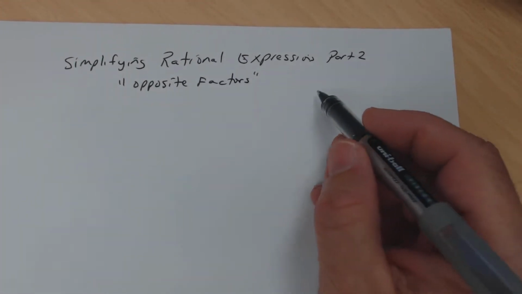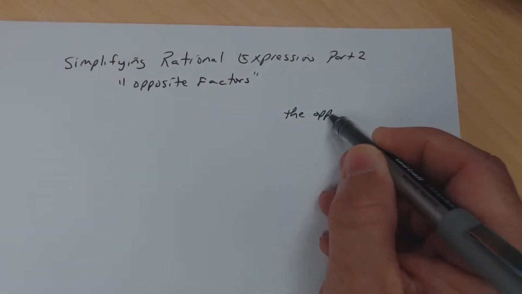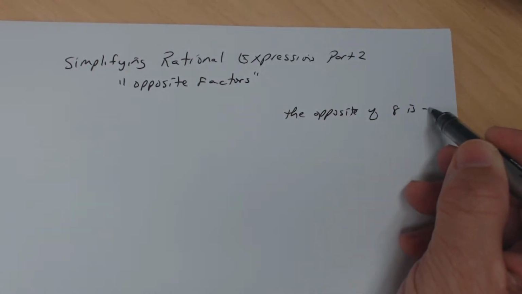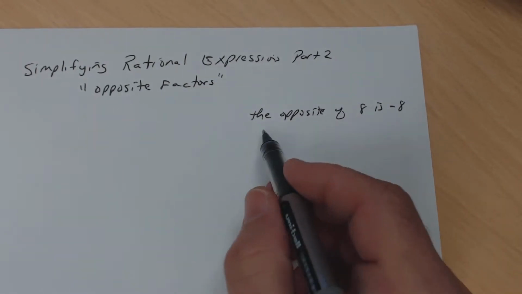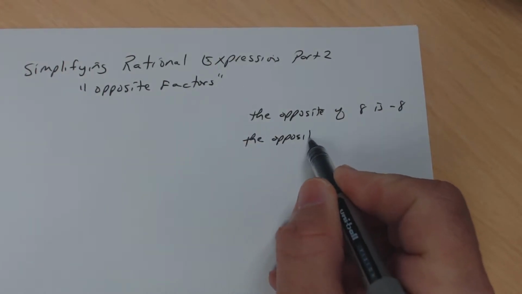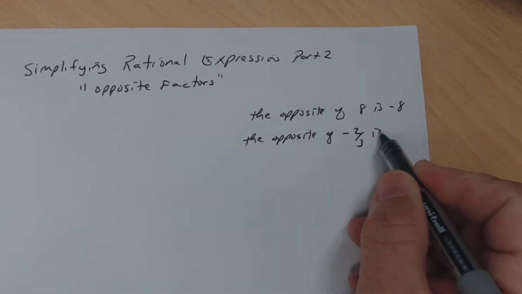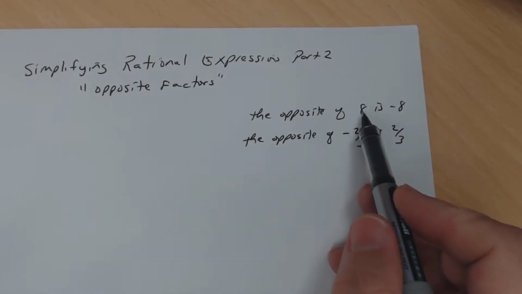Okay, so in a previous course, you talked about something like this. The opposite of 8 is negative 8. So 8 and negative 8 are opposites. The opposite of negative, let's say 2/3, is a positive 2/3. Negative 2/3 and 2/3 are opposites. Okay, so those are opposites.